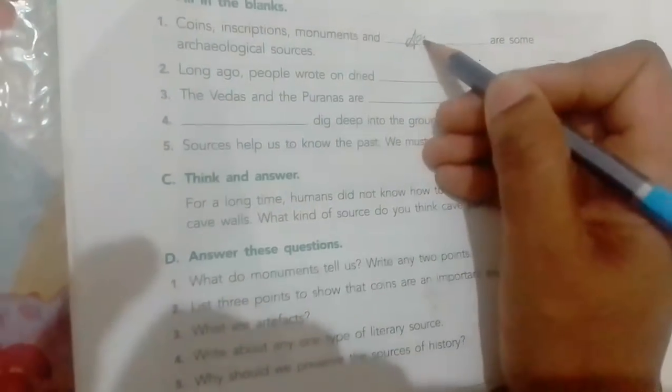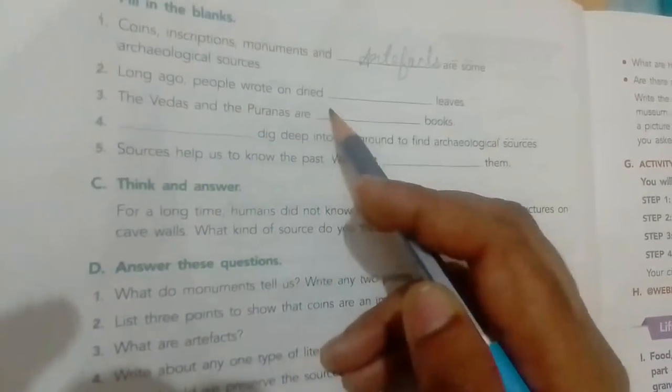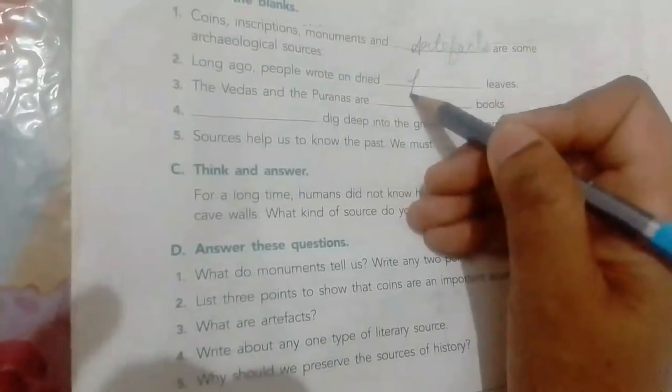Fill in the blanks. Coins, inscriptions, monuments are dash as some archaeological sources. What are these? Coins, inscriptions, monuments and dash. One is missing, that is artifact. Artifacts are some archaeological sources. Long ago, people wrote on dry dash. There was no paper, so people used palm leaves.